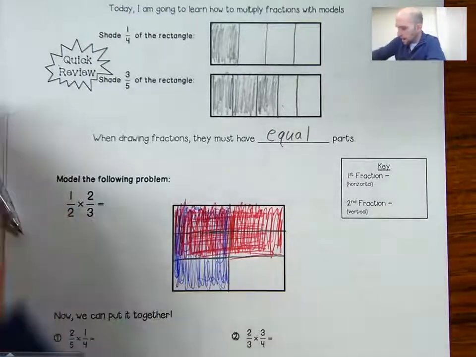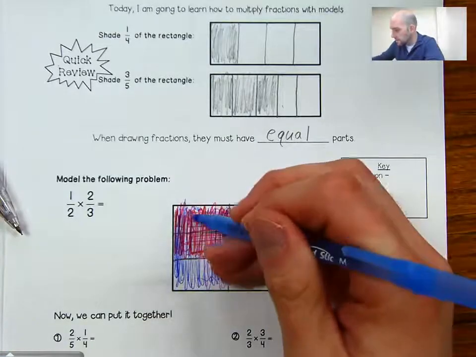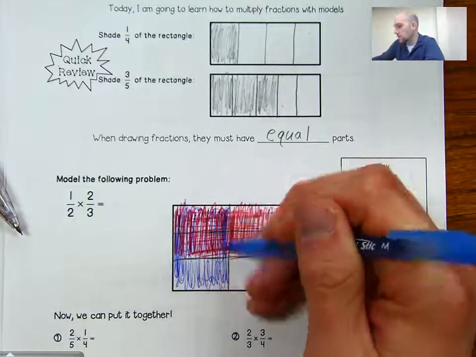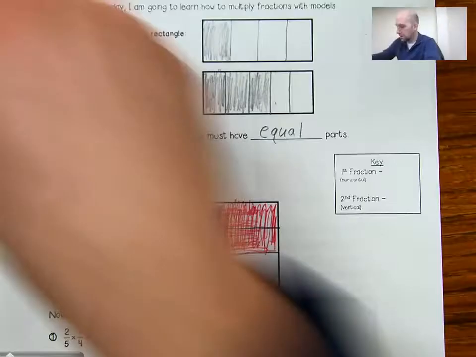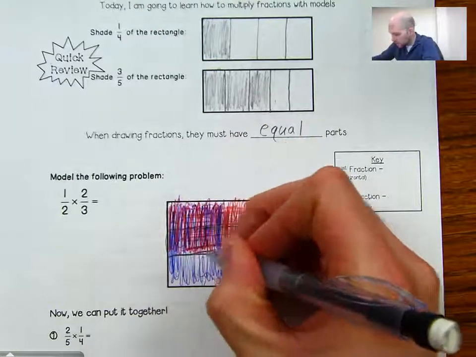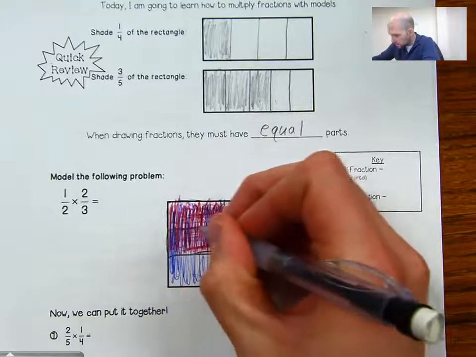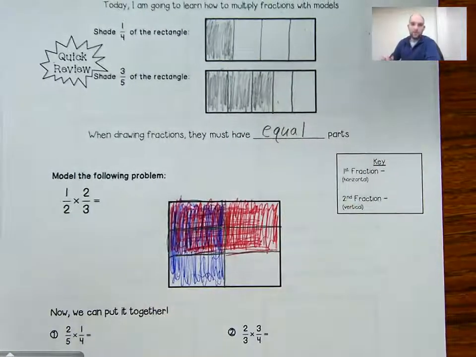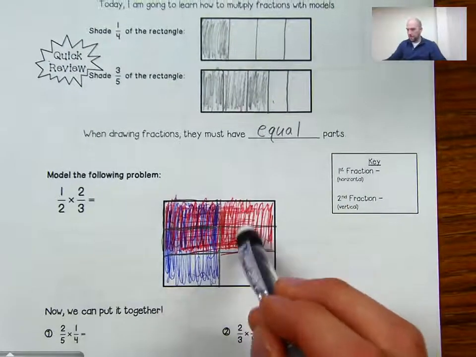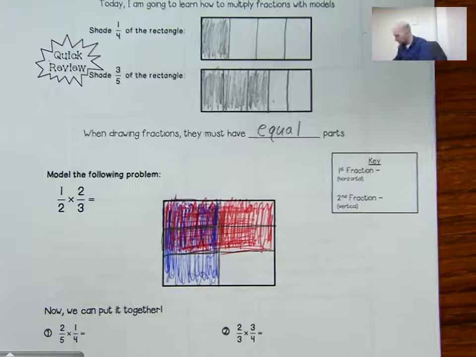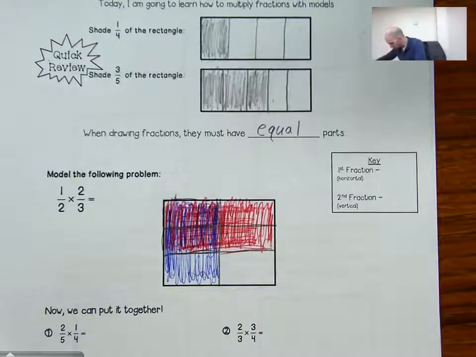But this space here is going to be my solution, the space where both blue and red intersect. So that is this space right here. And if we look at our parts, we have 1, 2, 3, 4, 5, 6 parts. And a little bit tough to see there.